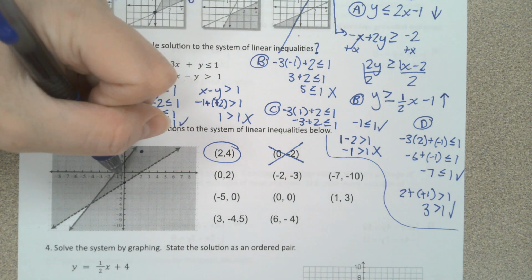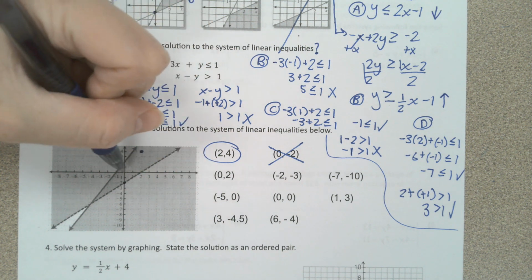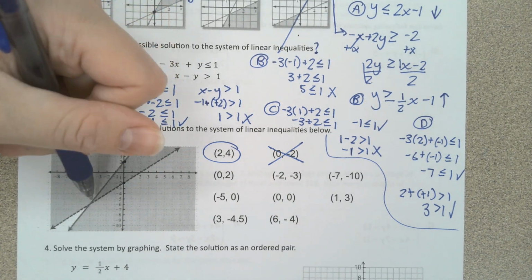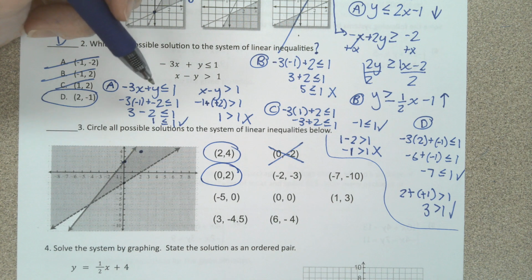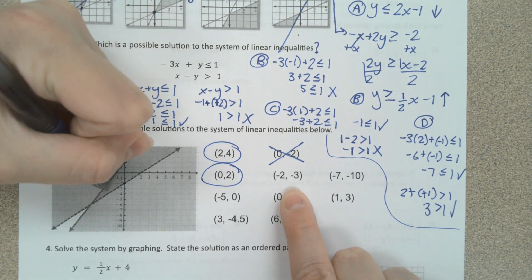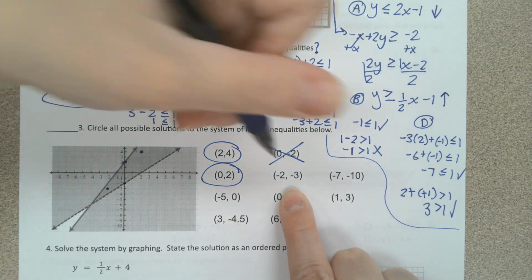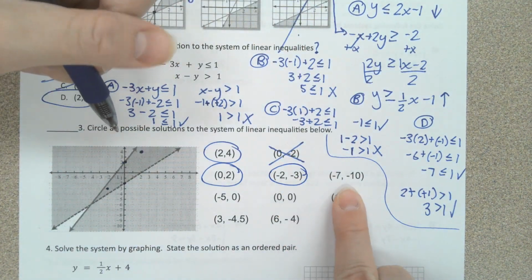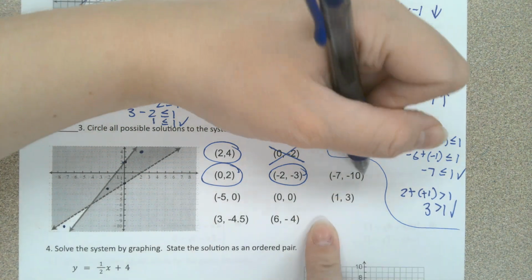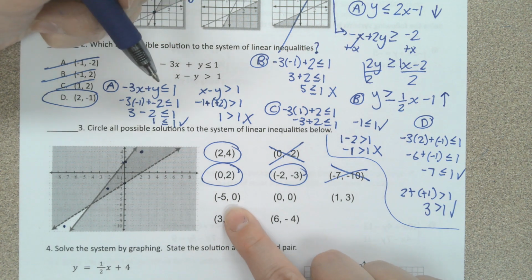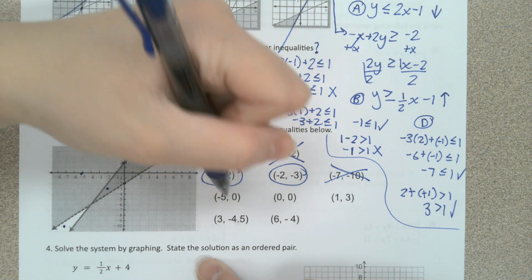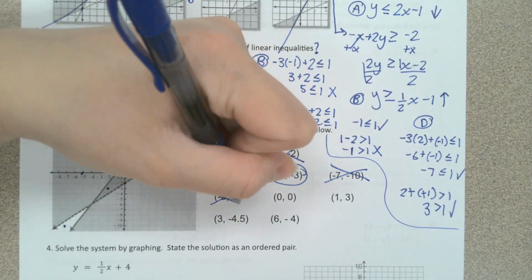0, 2 means we don't move on the x, but we go up 2. Now this one's on the solid line, which means it is a solution. -2, -3. Yeah, it's in there. -7, -10. Nope, it's not even in any shading. -5, 0. So we just go left 5. Absolutely not. It is not in the overlapped shaded area.